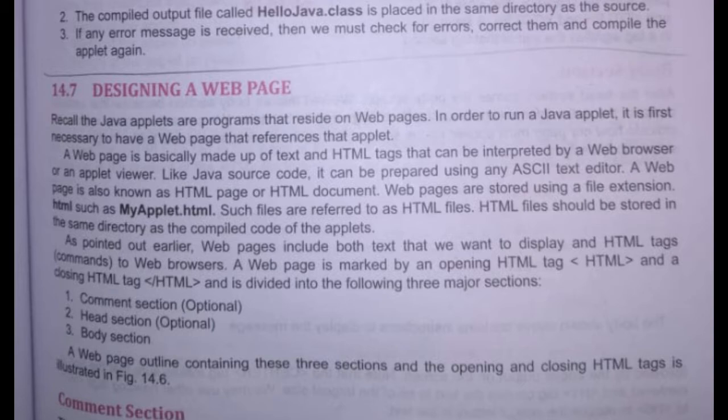A web page is also known as an HTML page or HTML document. Web pages are stored using the file extension HTML, such as myapplet.html. Such files are referred to as HTML files. HTML files should be stored in the same directory as the compiled code of the applets.